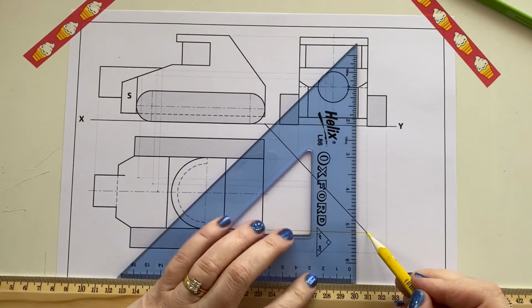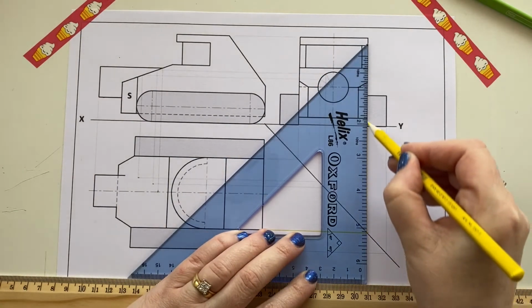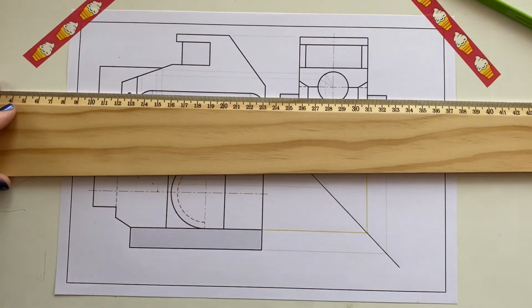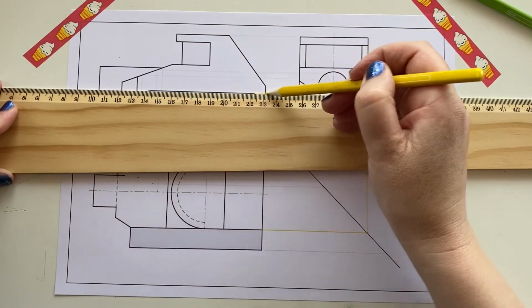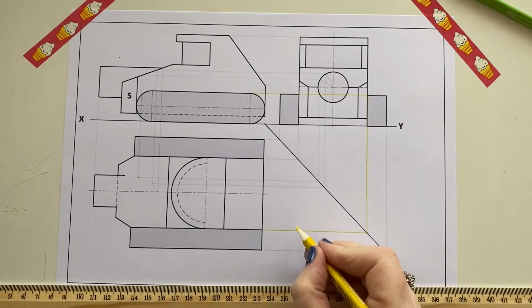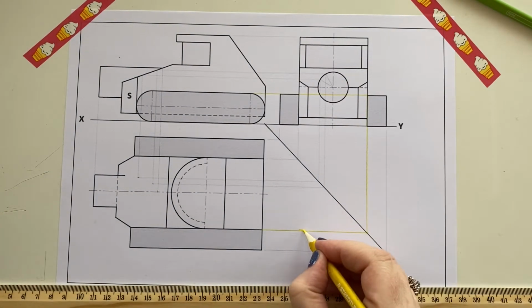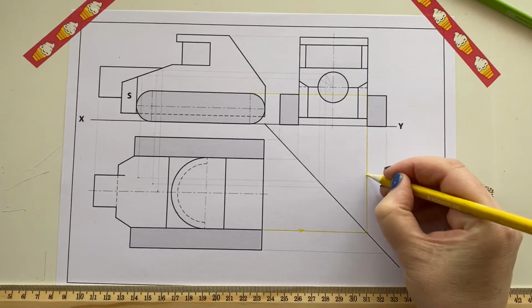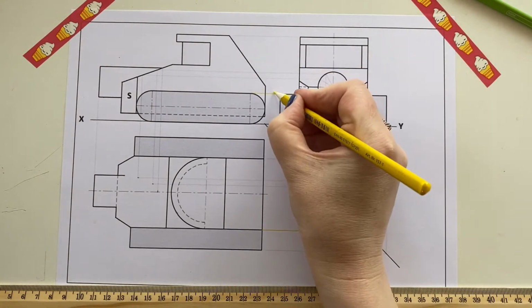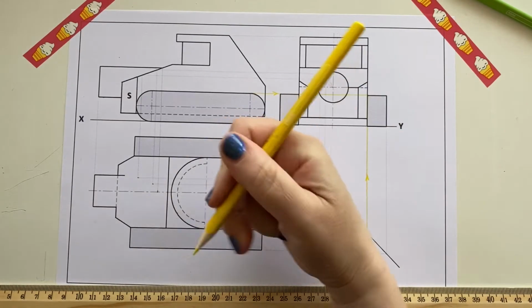It's projected up into the end view and projected across from the elevation. And that is how that point ended up in the end view. Orthographic projection. You are projecting lines in order to generate shapes and generate views.